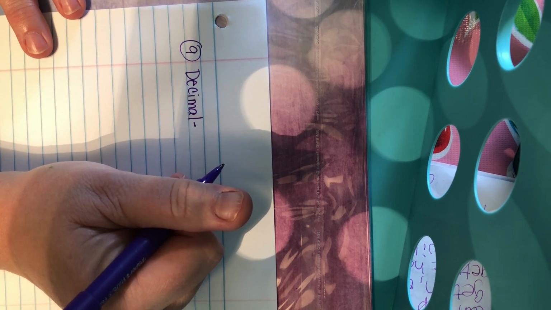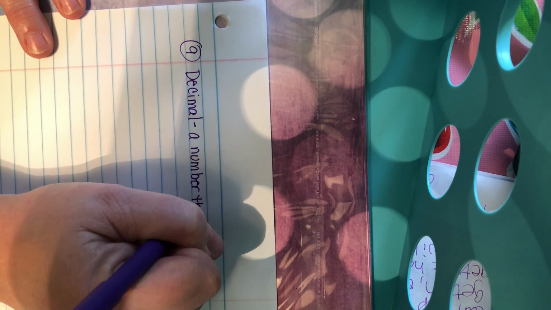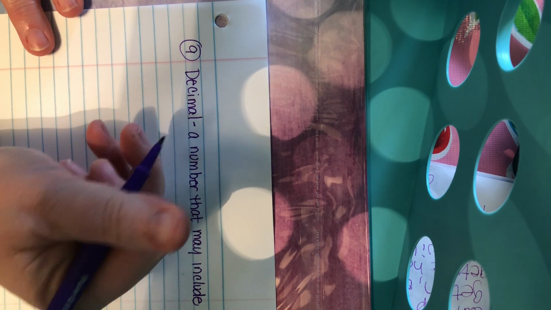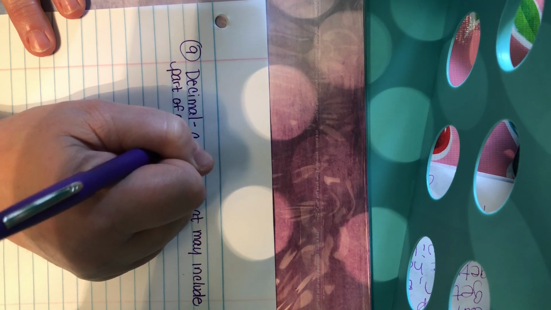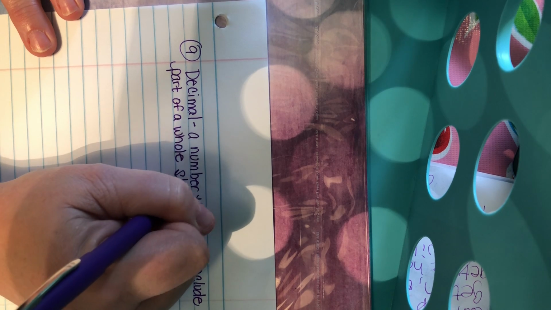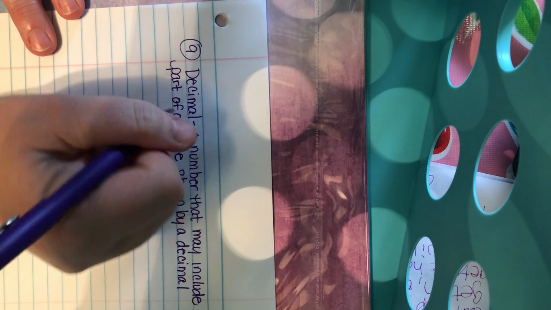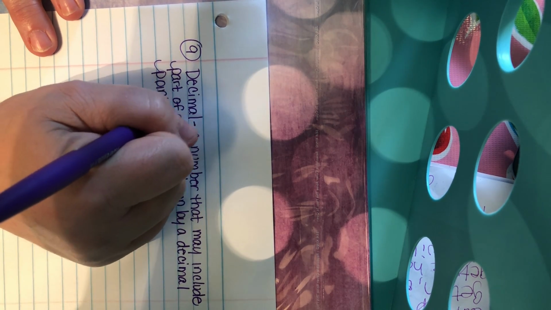A number that may include part of a whole shown by a decimal point, a decimal point separating the whole from the part.